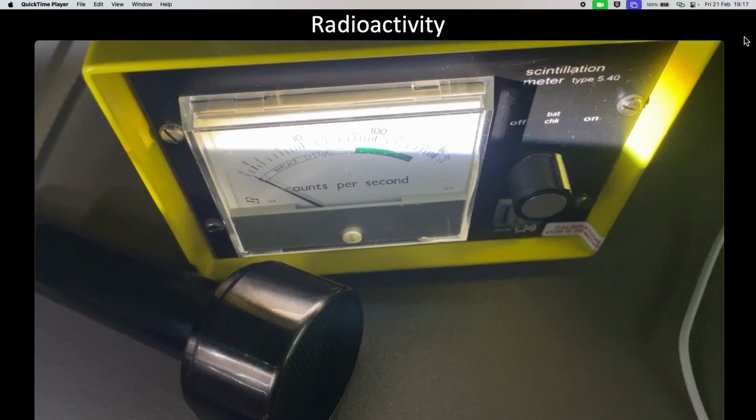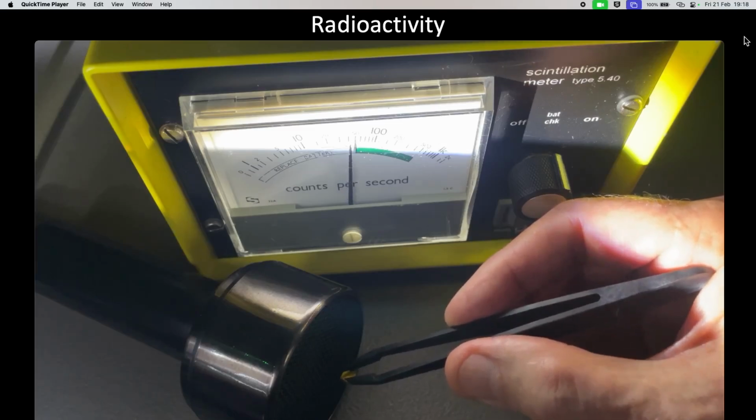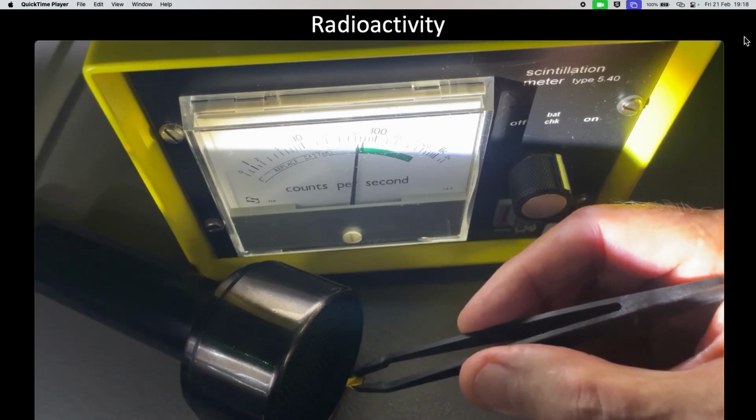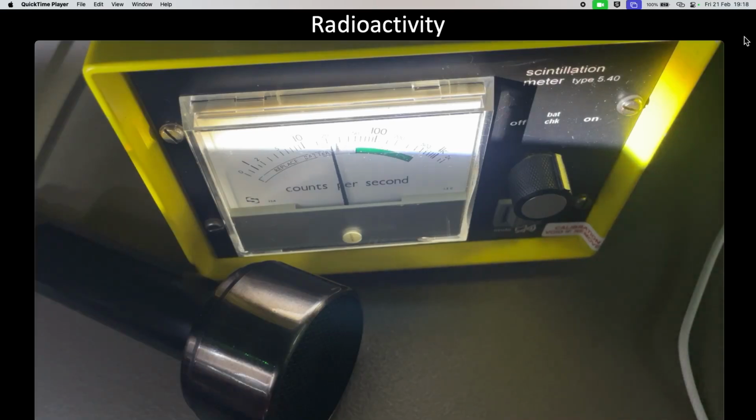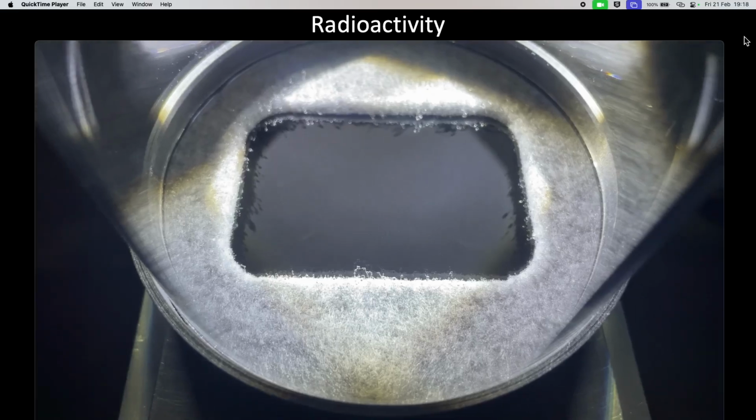This is safe in the sense that it's only small, and I bought it from a mineral supplier in America. It's only a few millimeters in size, but you can see if I hold it in front of the Geiger counter, it is quite definitely radioactive, even though it is absolutely tiny. So what we're going to do is to put that into the cloud chamber.